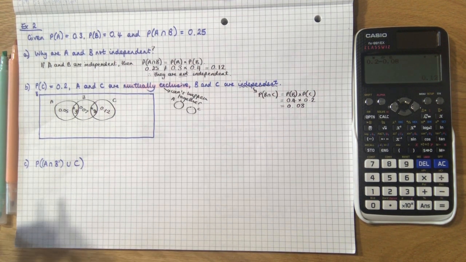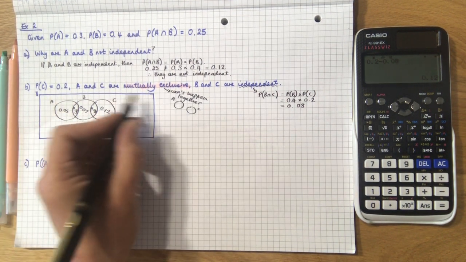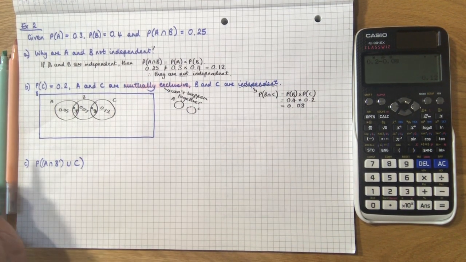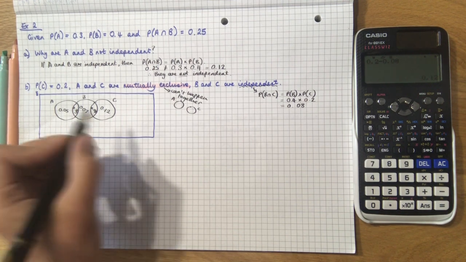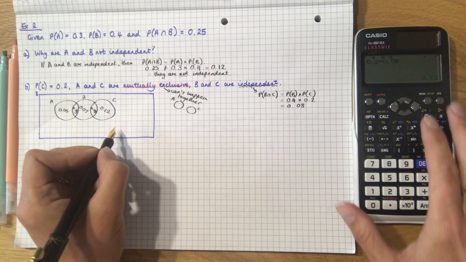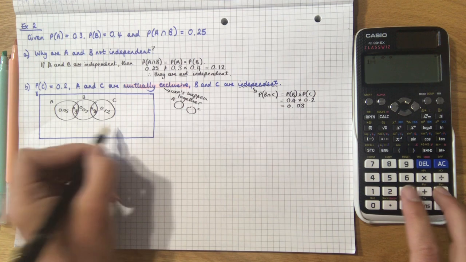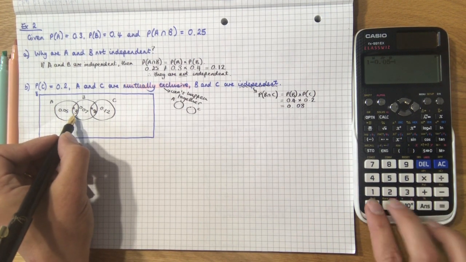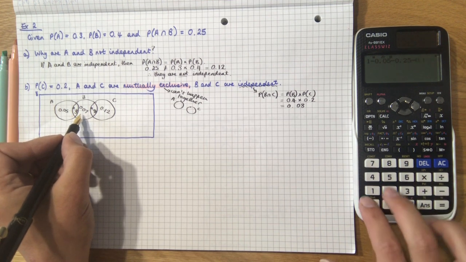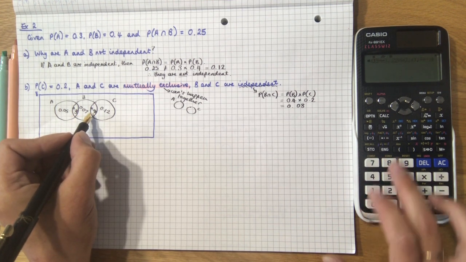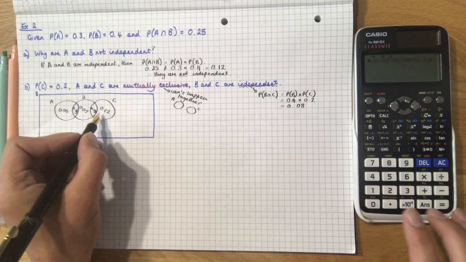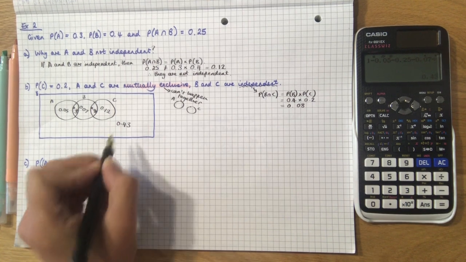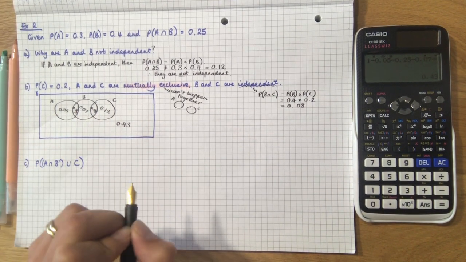Now, we know that the probability of everything happening in our universal set, which is A, B and C, or potentially not any of them, has to be 1. So to work out what probability goes outside here, we are going to do 1 minus each one of these here: 0.05, 0.25, 0.07, 0.08, and 0.12, and that gives us 0.43. So there's a 0.43 probability that none of these three events happen at all.